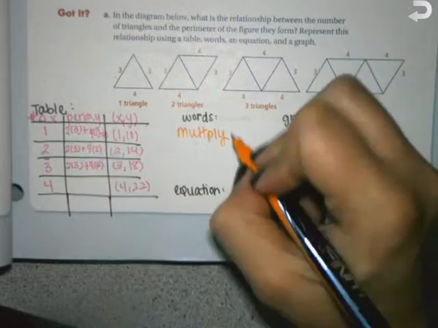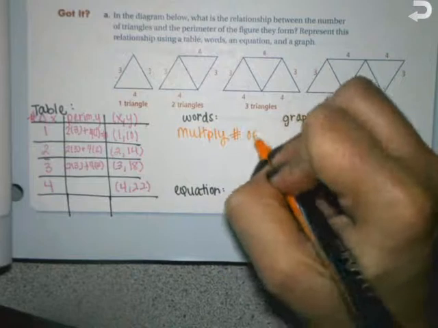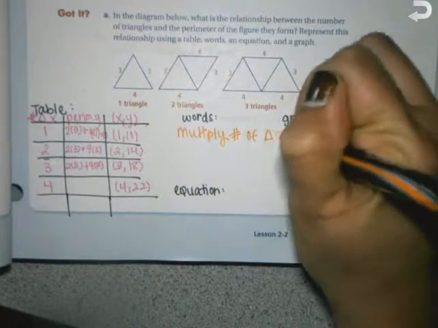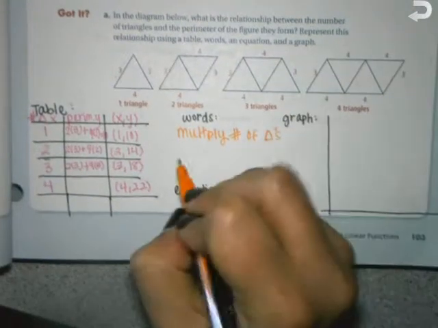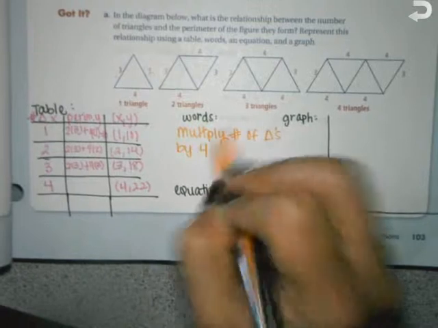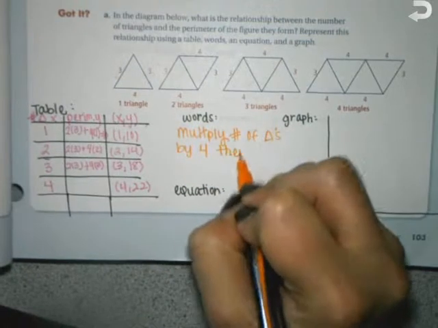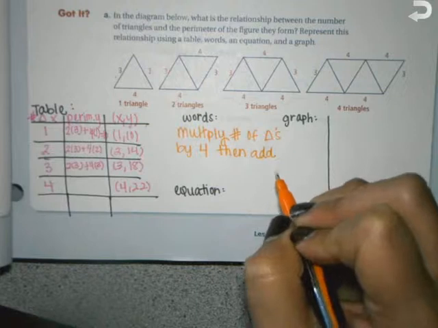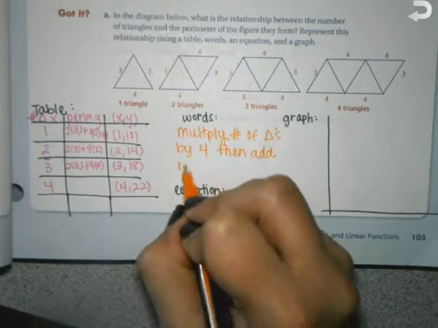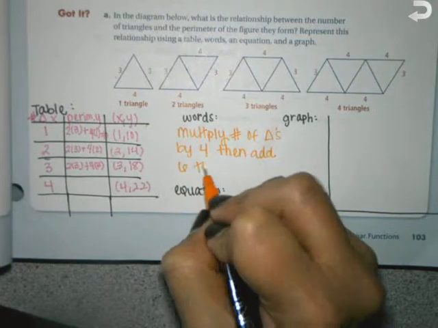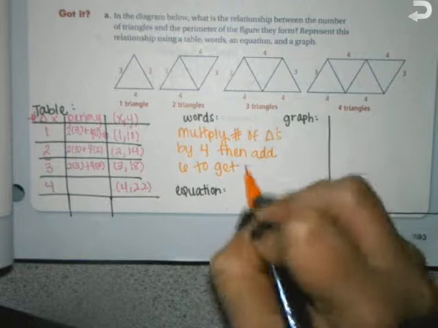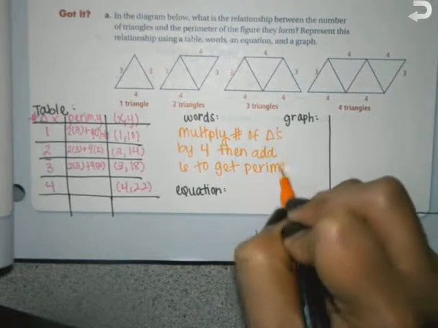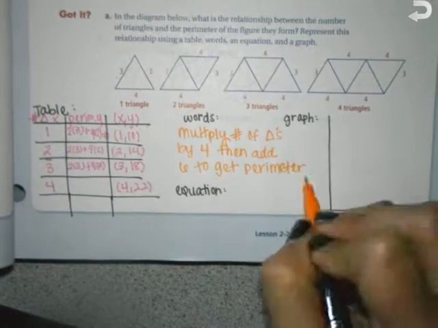So multiply the number of triangles, and I'm using abbreviations right now, by 4. And then what did we do? Then we added what? 2 times 3, or 6, to get the perimeter. Obviously, I would like you guys to use complete sentences, but I ran out of space.